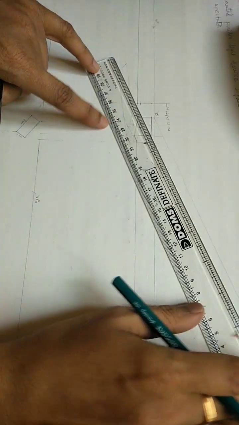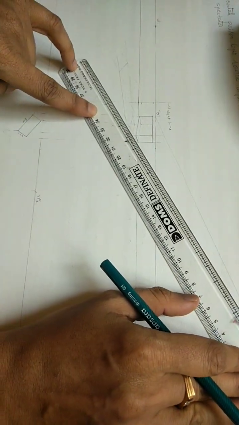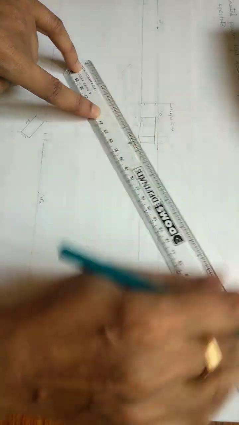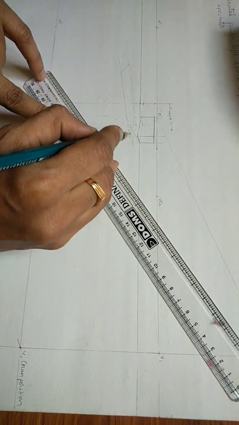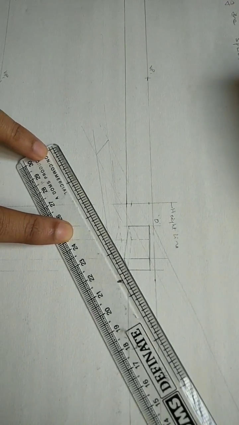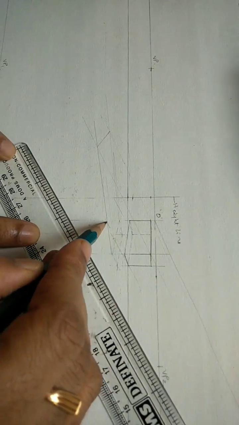So from here V3, again from back here, that I marked here on the back line of that, and from V3 to here, and that is going to be in the front.